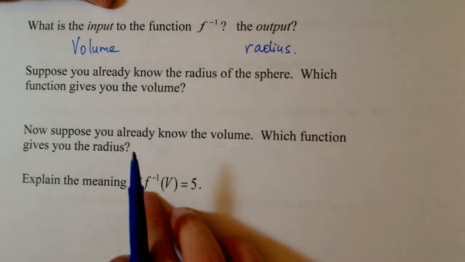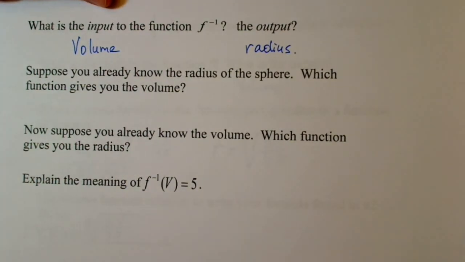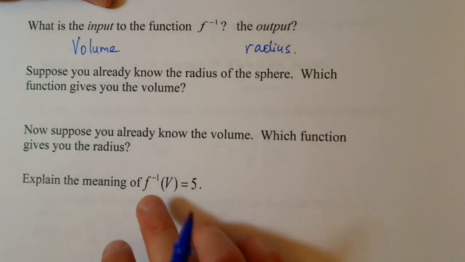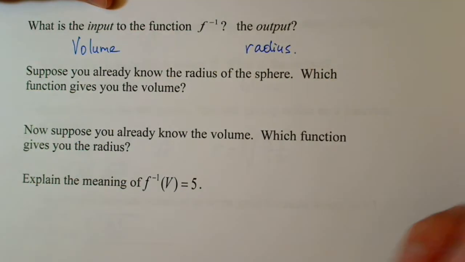Now what does this mean? F inverse of V equals 5. As we know that our inverse function gives us the radius, it means 5 is the radius.